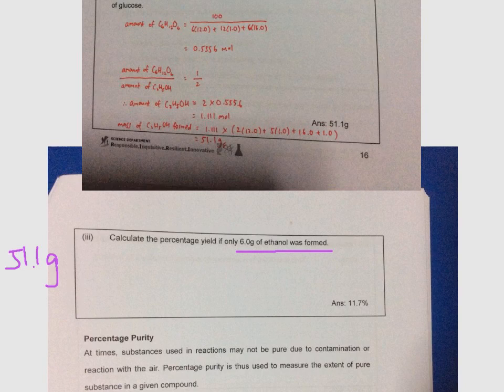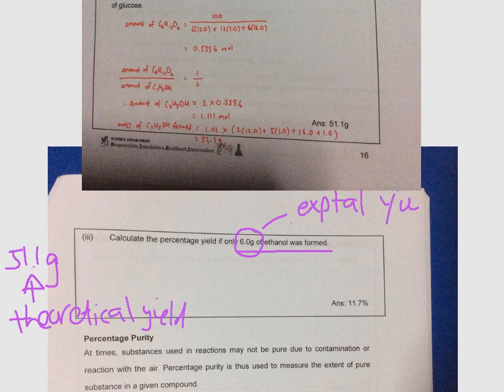So that is the maximum amount of ethanol that can be formed from that 100 grams of glucose that you use to react. However, now the question tells you that only 6 grams of ethanol was formed. So this 51.1 gram is actually the theoretical yield, whereas the 6 grams is the experimental yield.